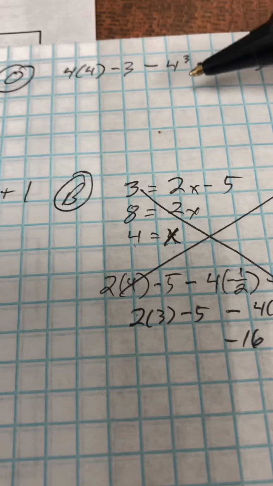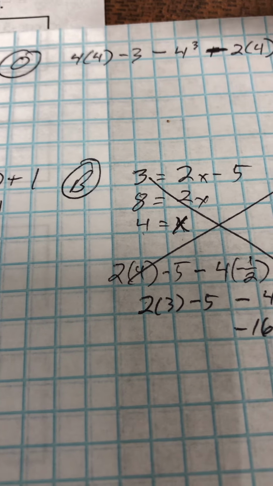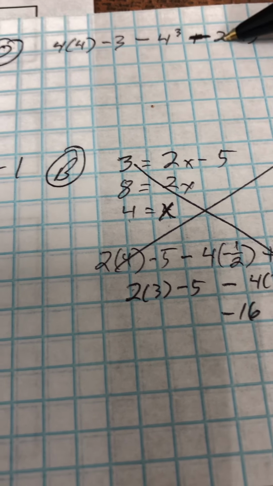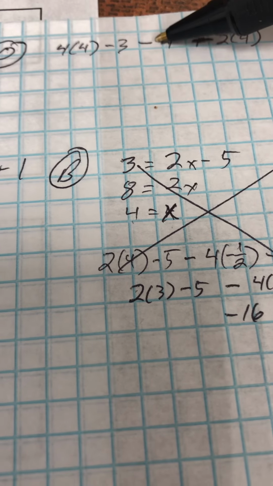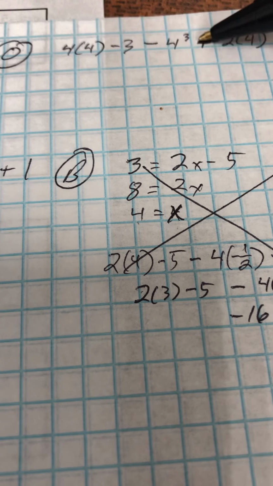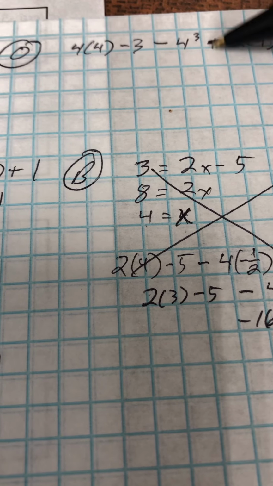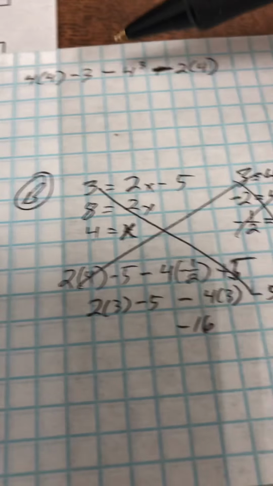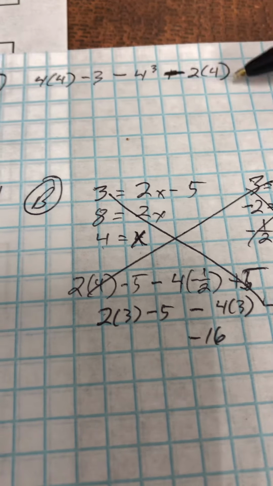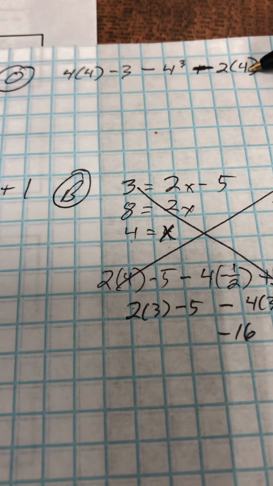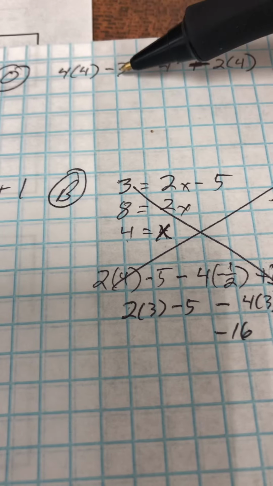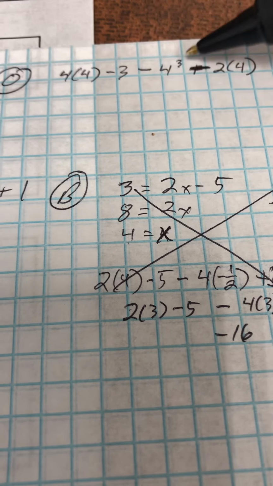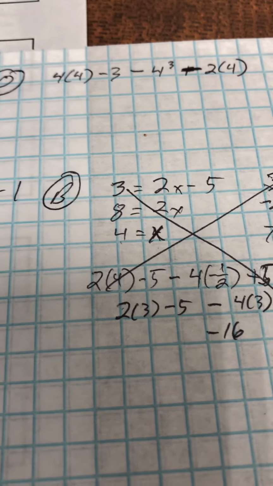And then O, they want you to subtract. So remember, when you subtract, it's going to change the signs on that back one, that g. So that's why it's negative 4 to the third power minus, I almost wrote plus, minus 2 times 4. So you just work this problem out. I'll let you finish that one, O. You just plug that in the way it looks into your calculator: 4 times 4 minus 3 minus 4 to the third power minus 2 times 4.